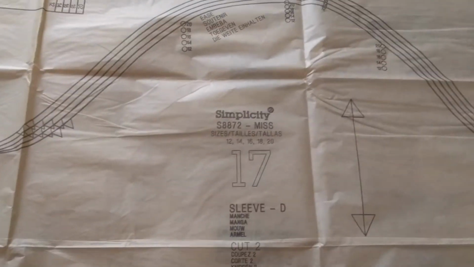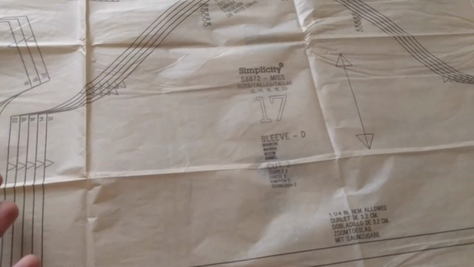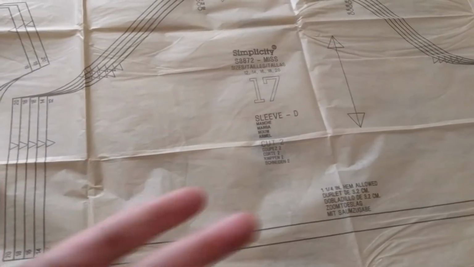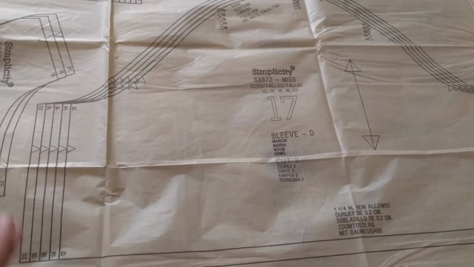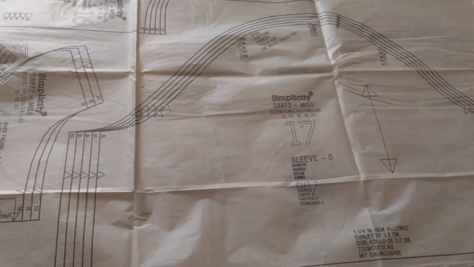Those markings and that information is essentially going to be on every pattern piece. You're going to cut out all the pieces that are necessary for your particular pattern, the design that you want to sew. And then you'll cut it out of the fabric and sew it together.